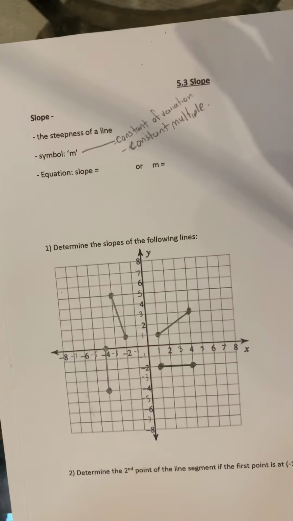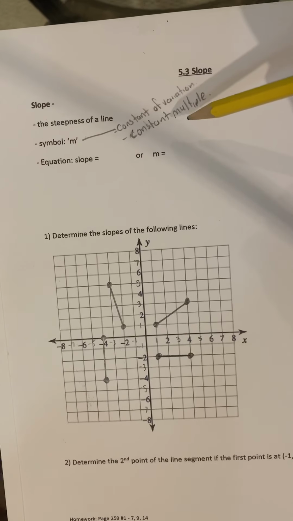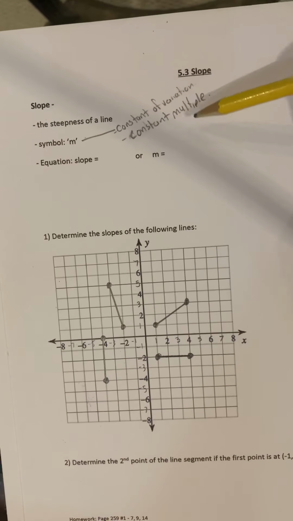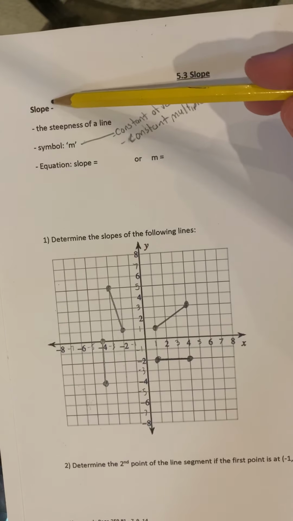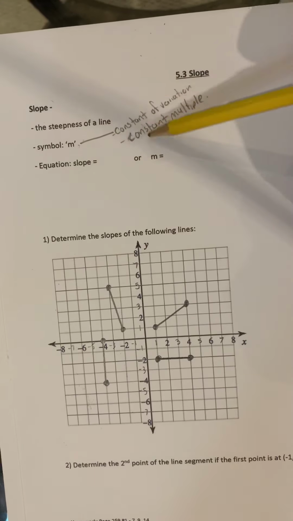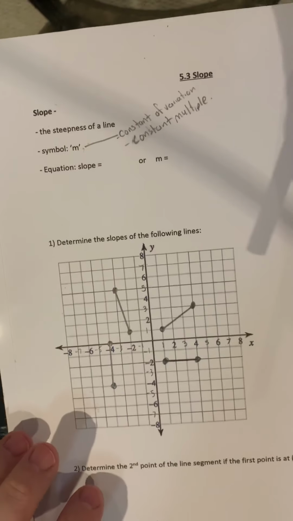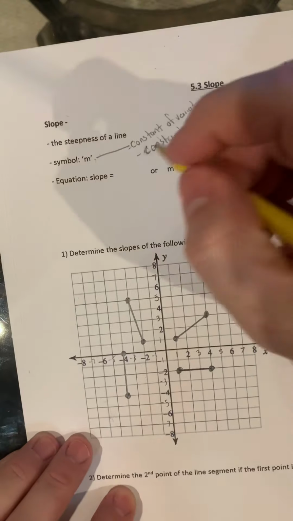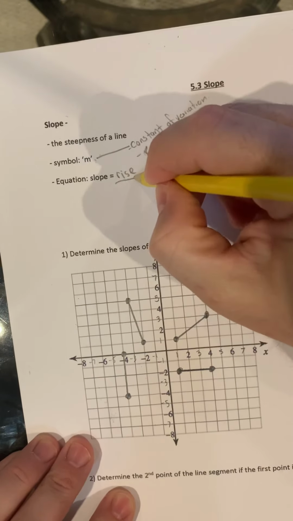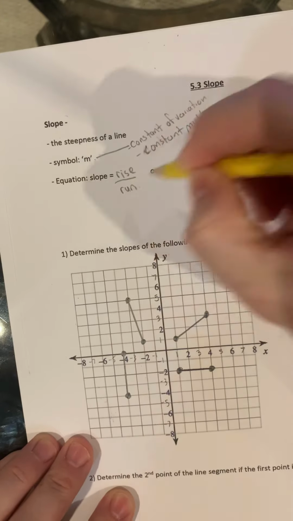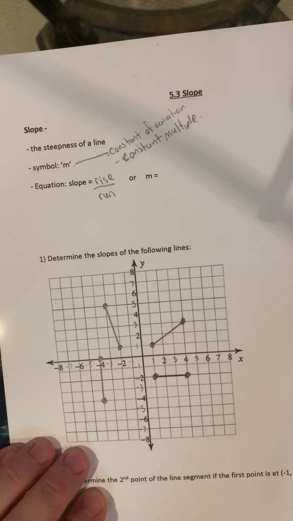What we learned in the last two sections, M was what the graph is going up or down by. So constant variation or constant multiple. And now we have a new word for it. It is called the slope. So M represents all these three things. They're all the same. The slope formula is rise over run.